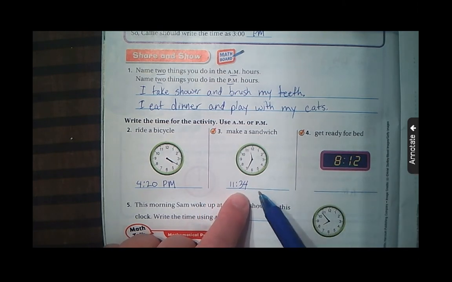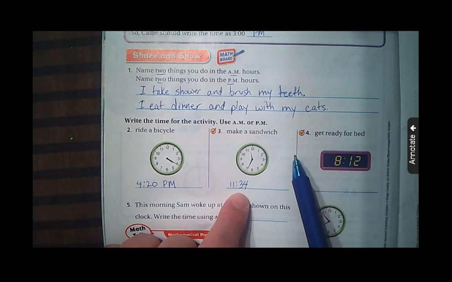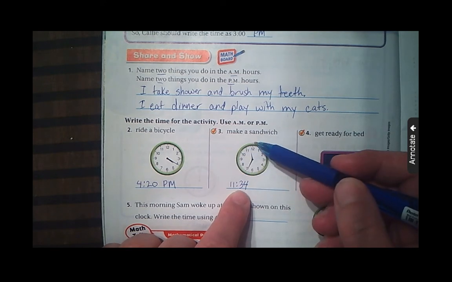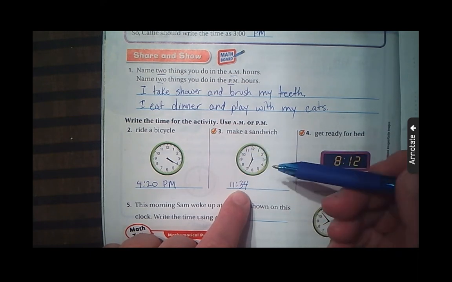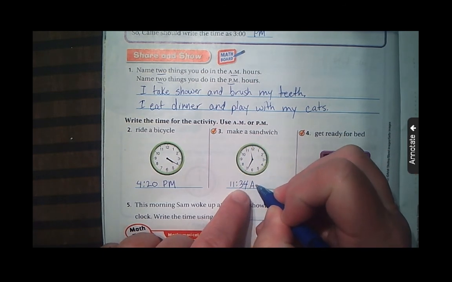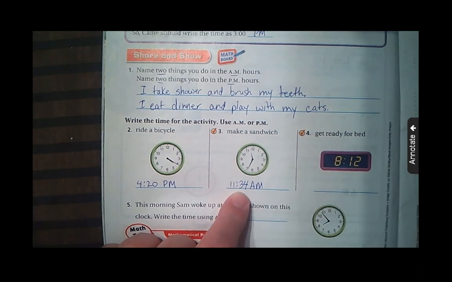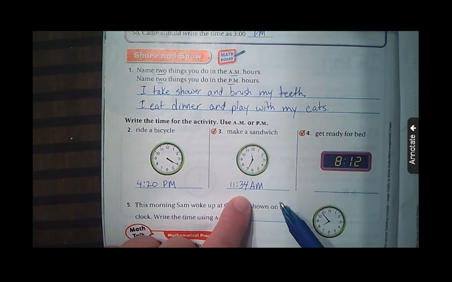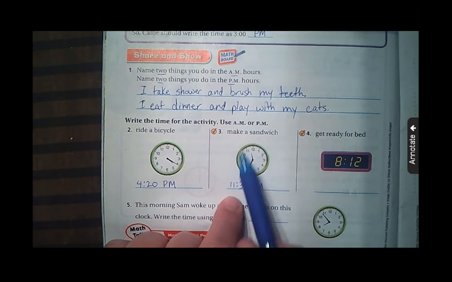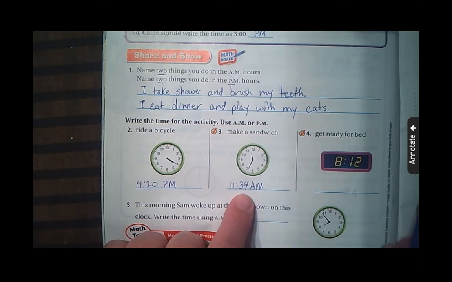11:34. Now, this is going to be kind of a tricky one because it's 11:34, and it's approaching noon when we typically have lunch, but it's not quite there yet. So I'm actually going to put AM. I mean, you could be up at 11:34 p.m. on special occasions like New Year's Eve and such, making sandwiches. But I'm thinking typically we're talking about noon, so I'm going to put AM there.